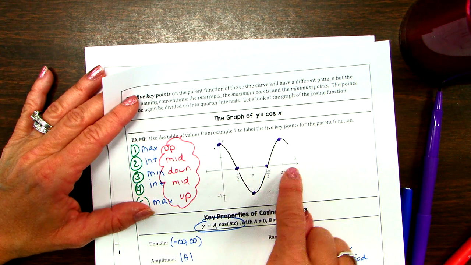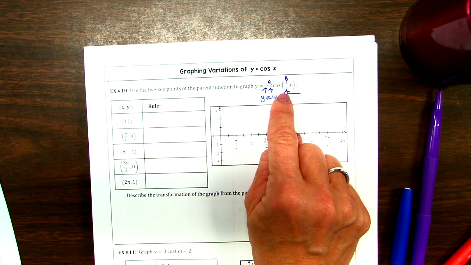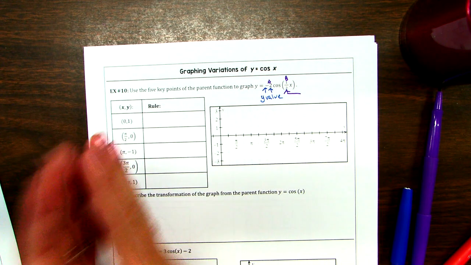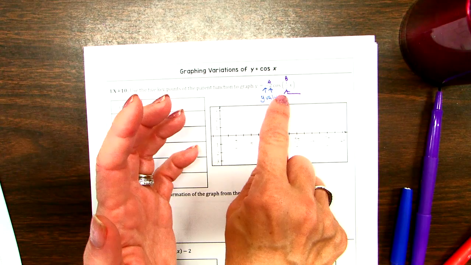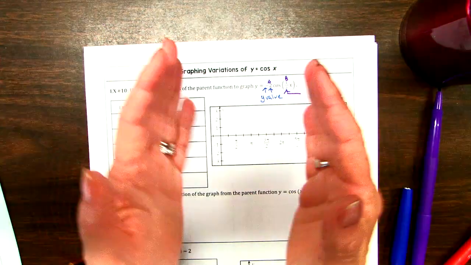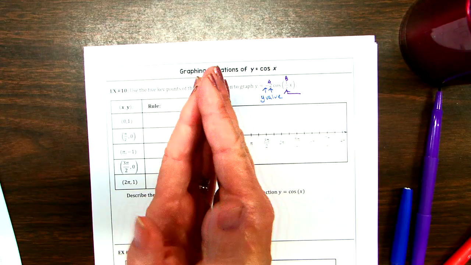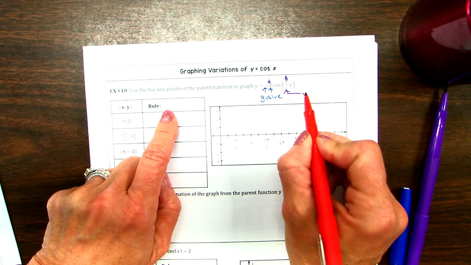The period is 2 pi here, okay? But when they throw a b value at us, it's going to change it from 2 pi to something else. What I want you to pull away from this right now is when we have a b value, it's going to change the period, which affects how long or skinny it is, a horizontal change, I should say, which affects the x value.